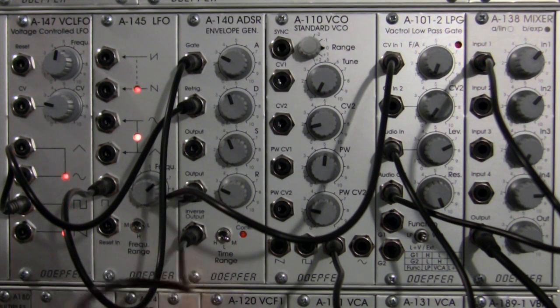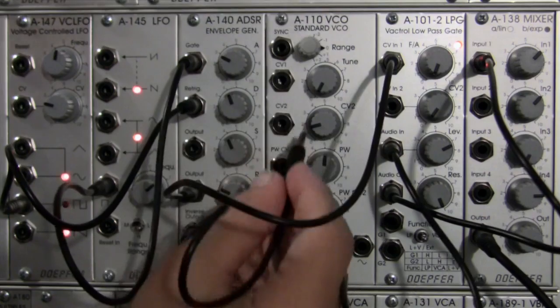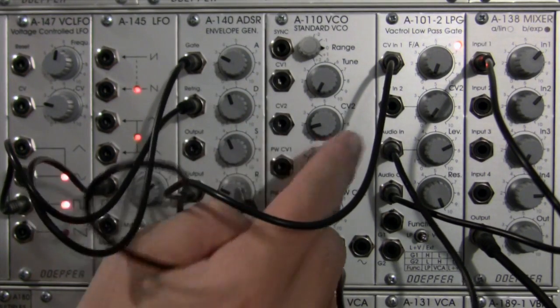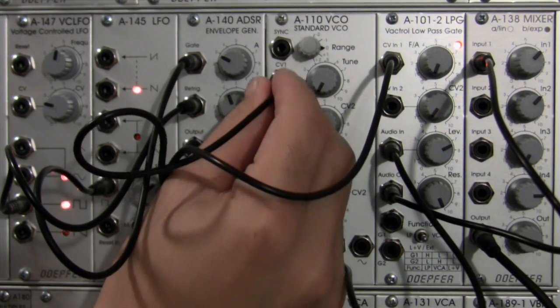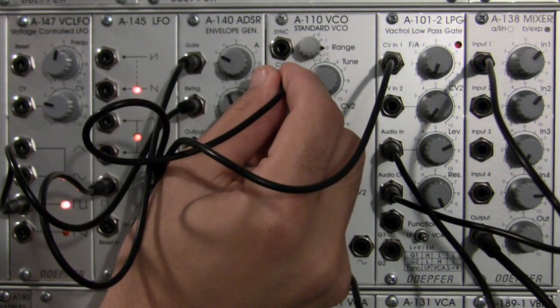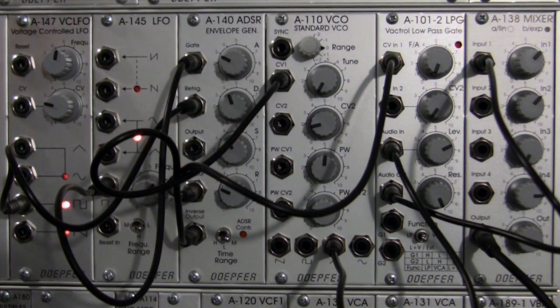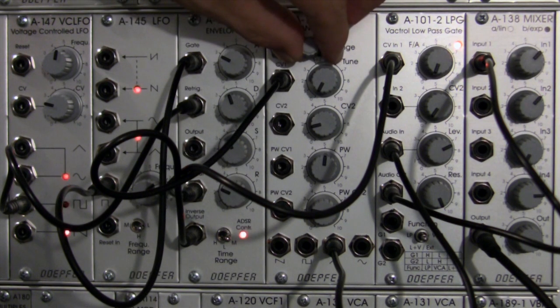And we're going to actually feed this into the pitch of our oscillator. So we should get a slightly adjusted pitched version of our oscillator going into our filter over here. Let's go into CV1. Let's try a different octave because we seem to have gone a little bit too low there.